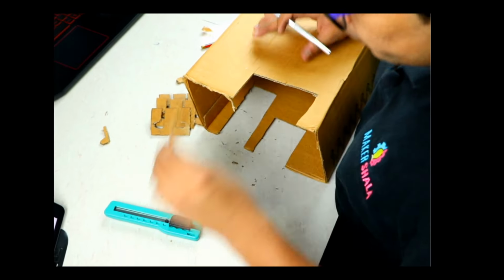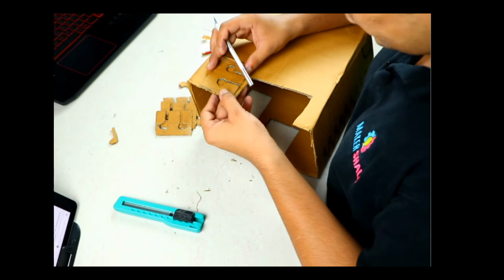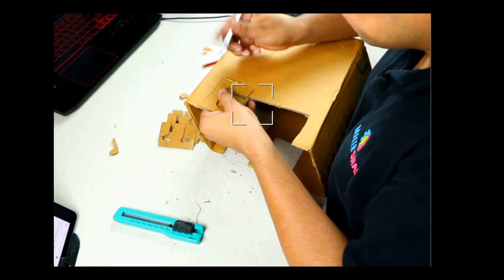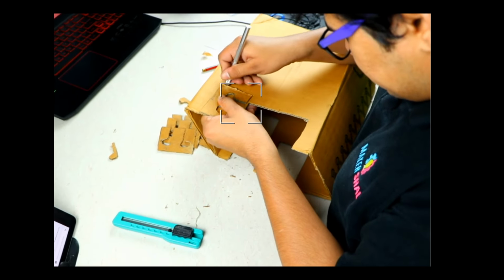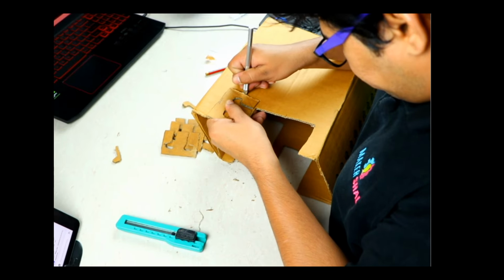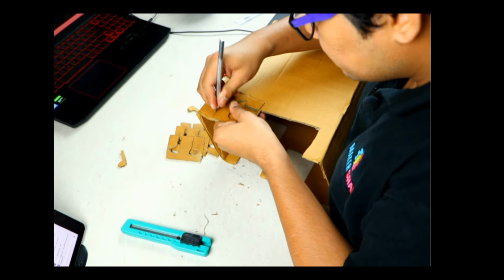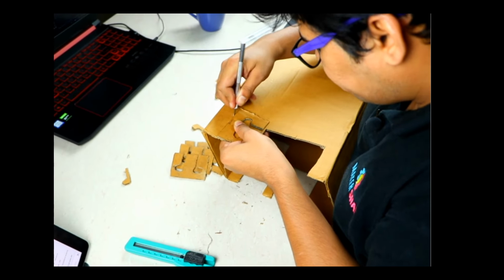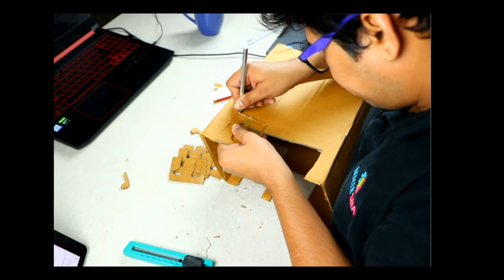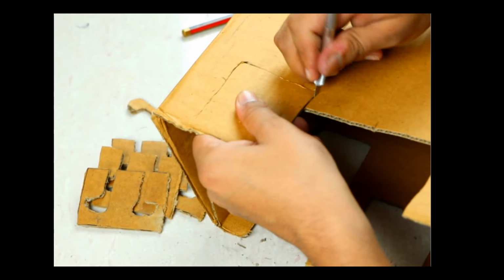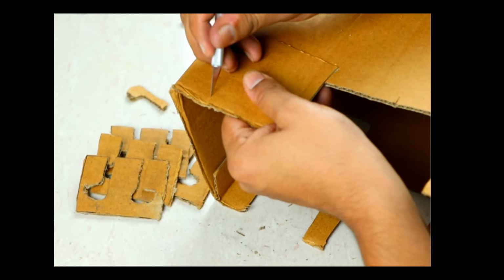So that is going to be the same size of this one. So it is going to be 80 millimeter long and 55 wide. Okay, so I'll just take it out, and then from here, okay, so this is going to be the bottom one where we will fix our headphone jack.